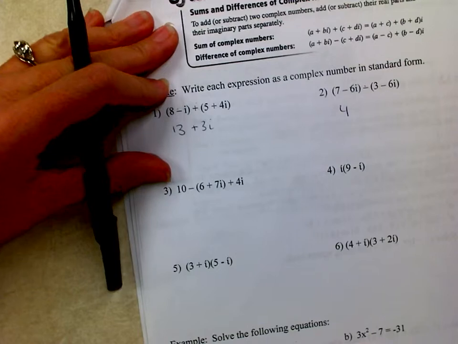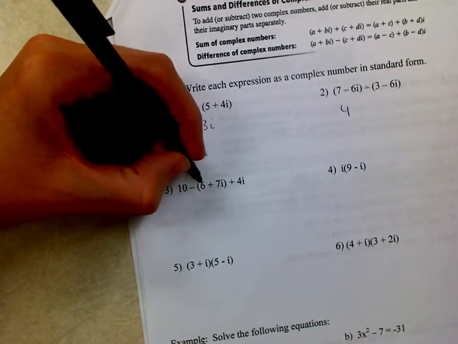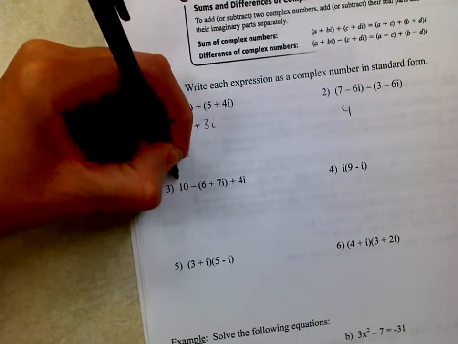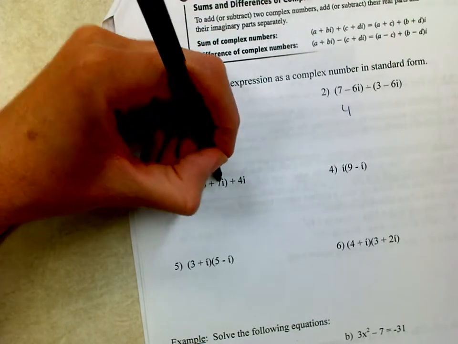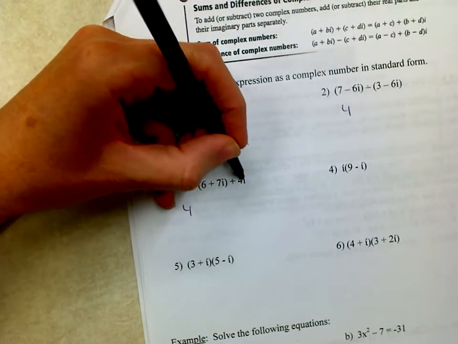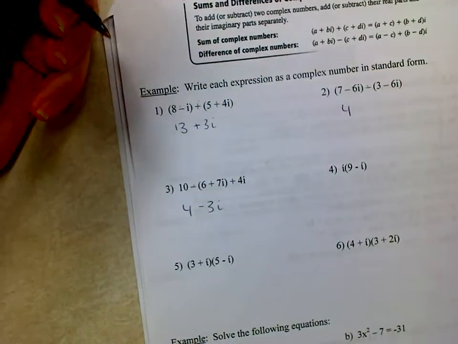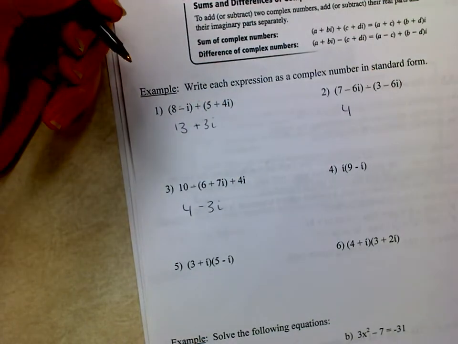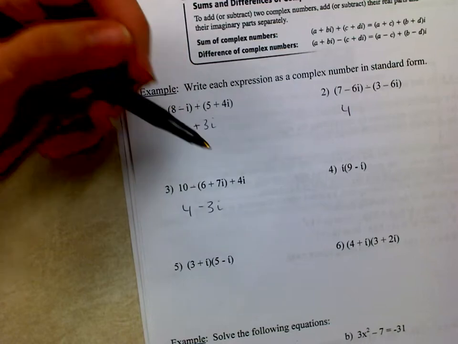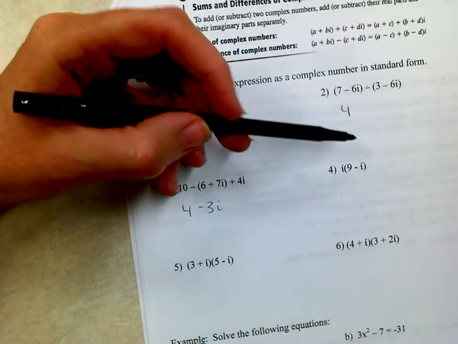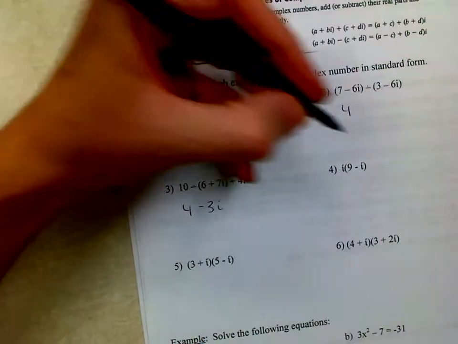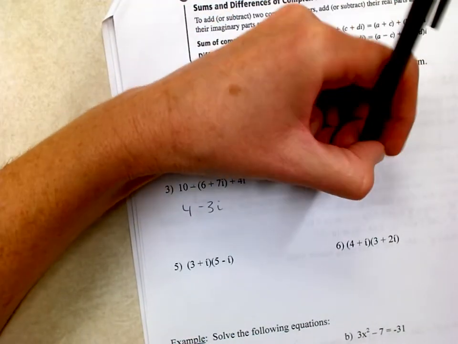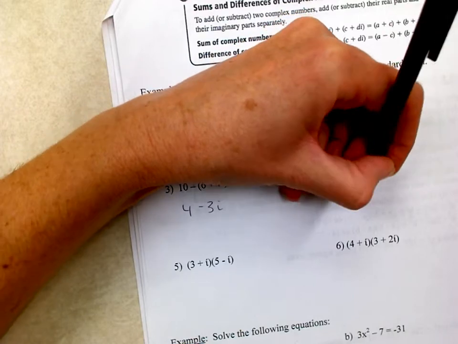Looking at another example with subtraction, if you look at this one, we have 10 minus 6, which would give you 4. You then have -7i plus 4i, which will give you minus 3i as the final answer. Now with multiplication, you absolutely can multiply using our imaginary units. This is just the distributive property. You would get 9i minus i squared.